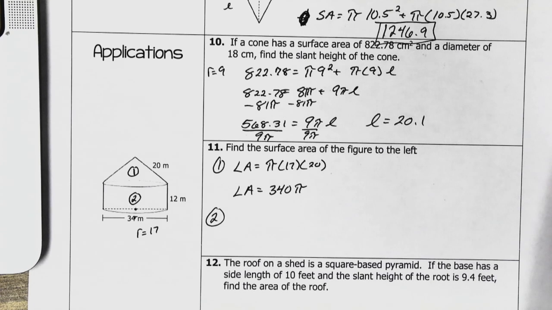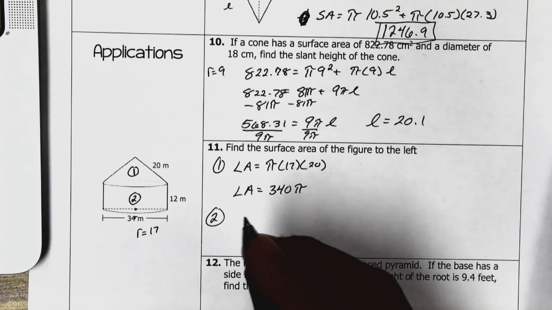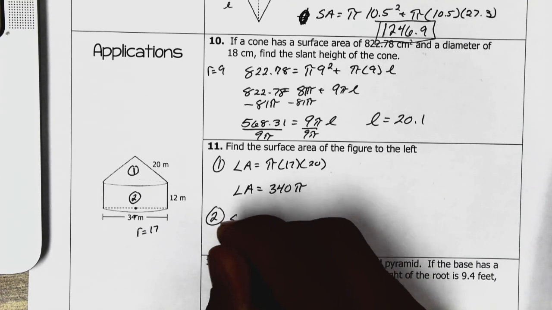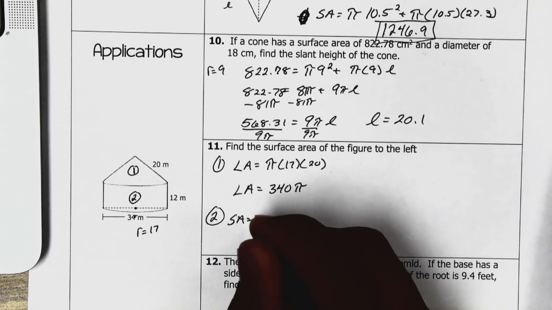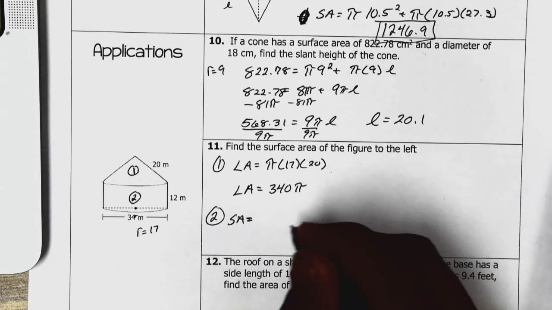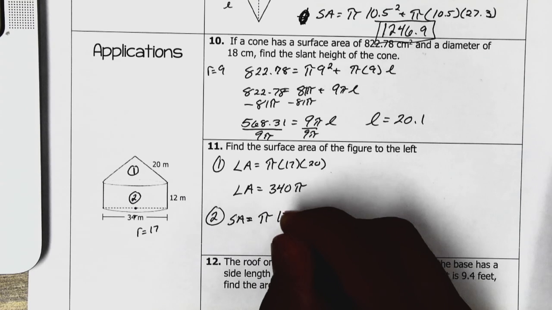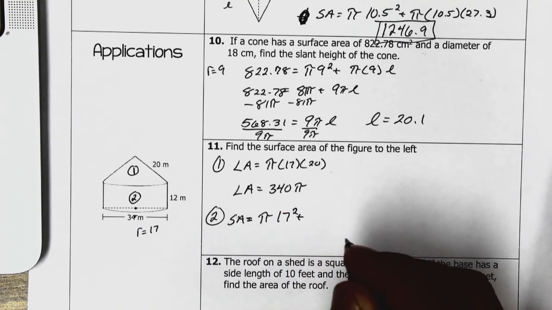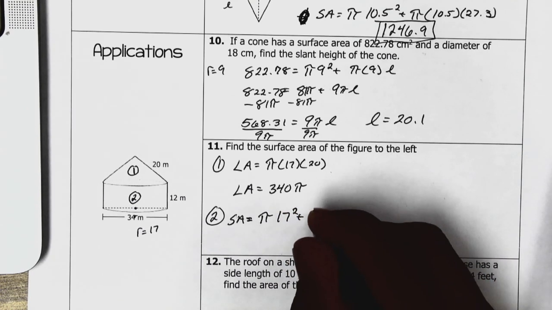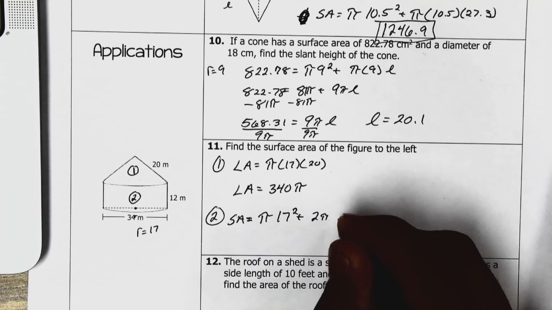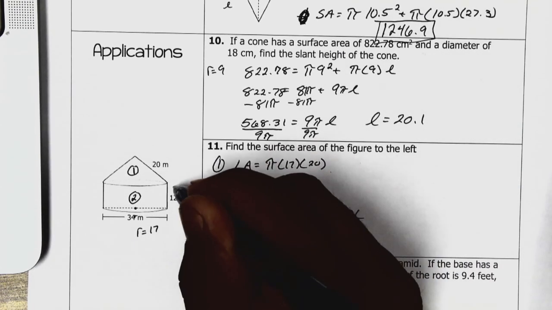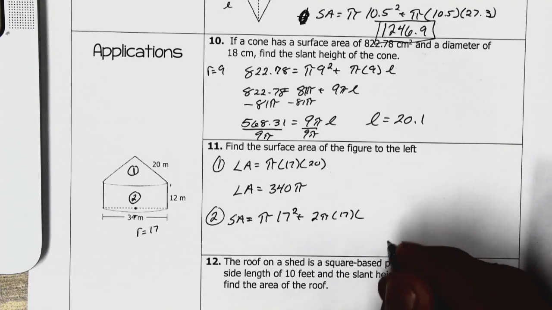Okay. So surface area equals just pi r squared, which is 17 squared, plus 2 pi r, which is the 17, times the height, which is this distance right here, the 12.